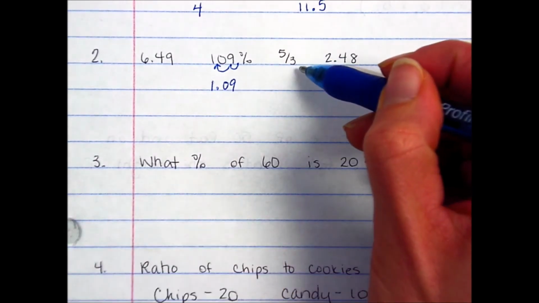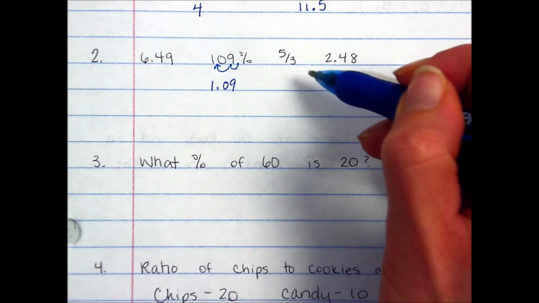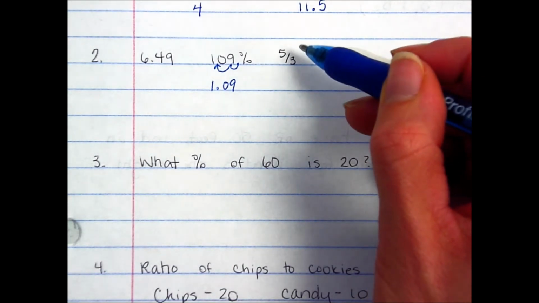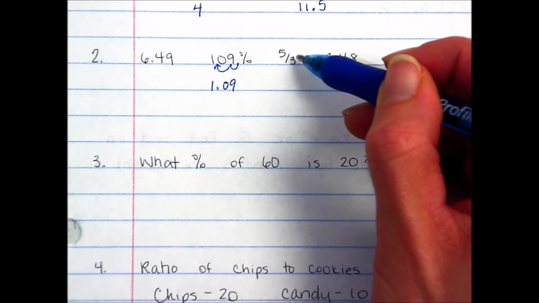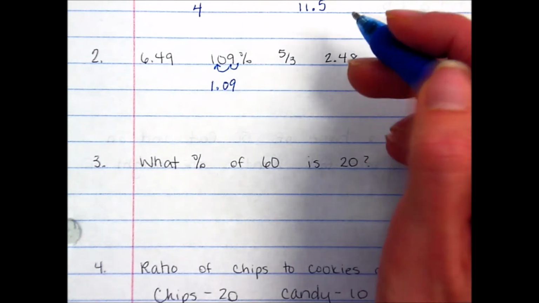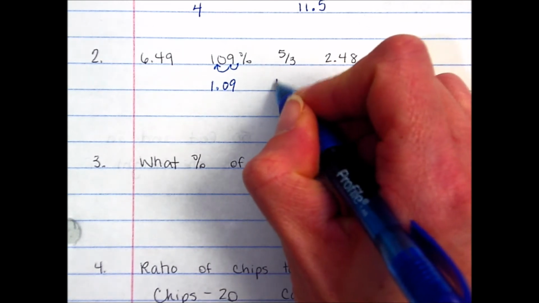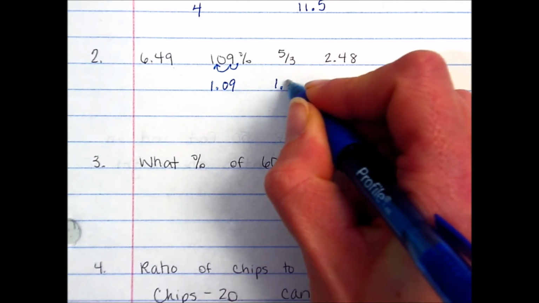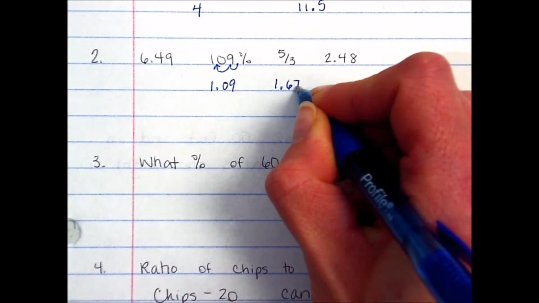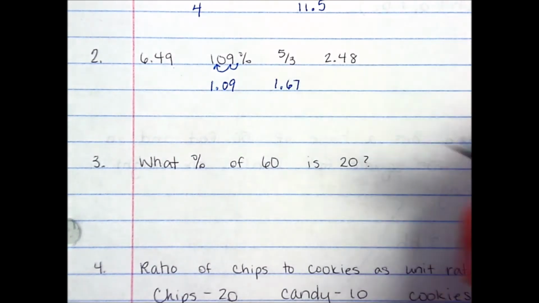Okay, and then when I have a fraction, I want to make the fraction a decimal, I just divide. So this is 5/3. And so in my calculator, I just am going to type 5 divided by 3. And I get 1.6 repeated. And since these 2 numbers go out to the hundredths, I'll just go to 1.67 because I round that repeated 6 up. And then this one's still 2.48.